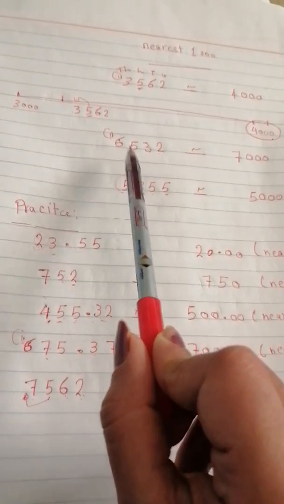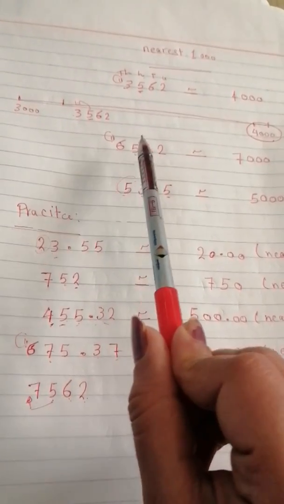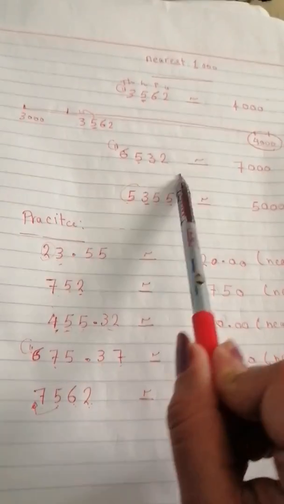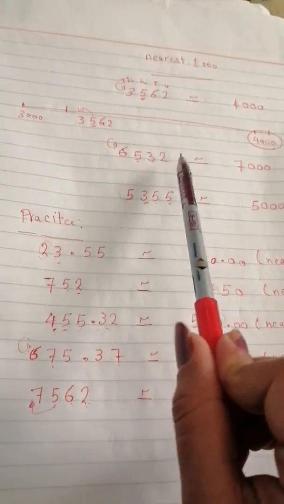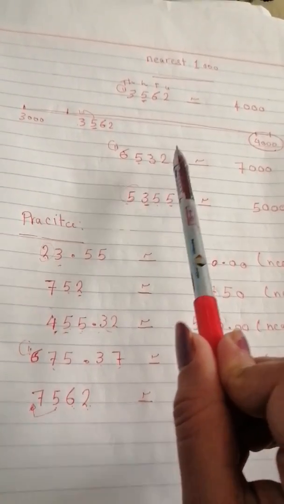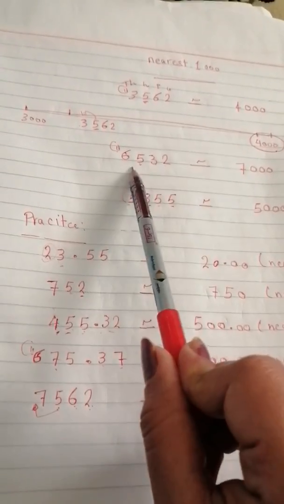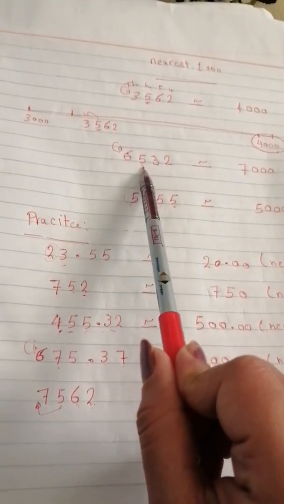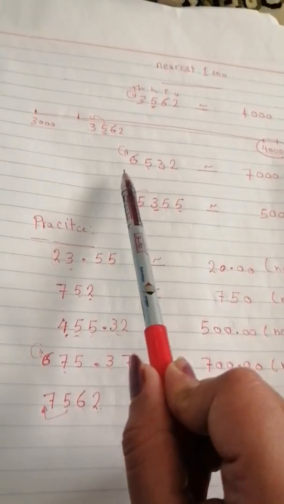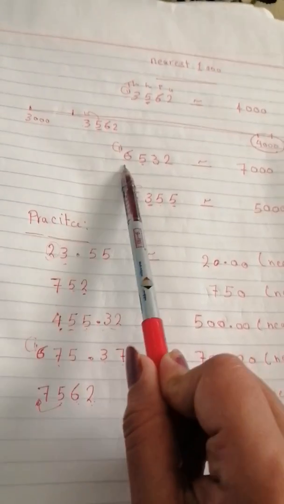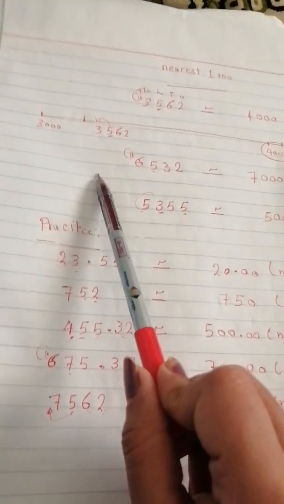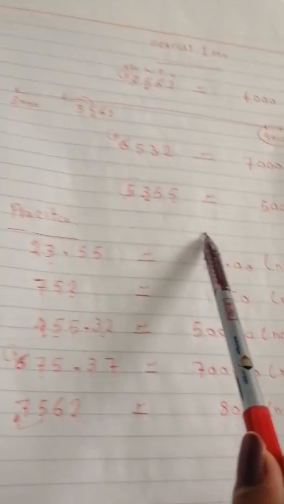In another example, 6532. All the numbers on the right will be zeros. Then 2 will go back to 0. 3 will go back to 0. And 5 in the 100 will go back to 0. 5 is more, so give another 1 to the 1000, and it will be 7000.